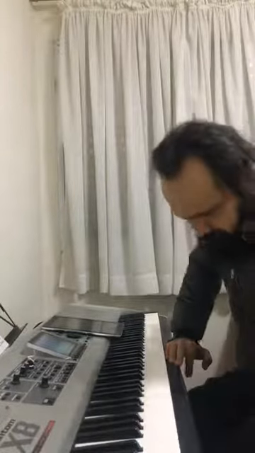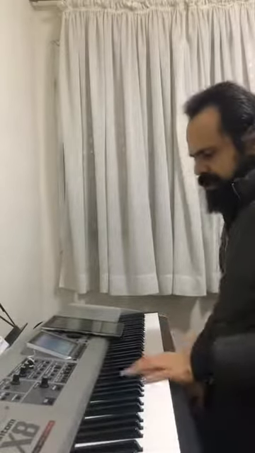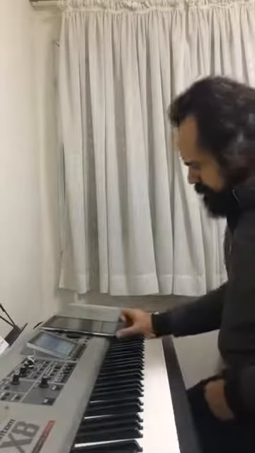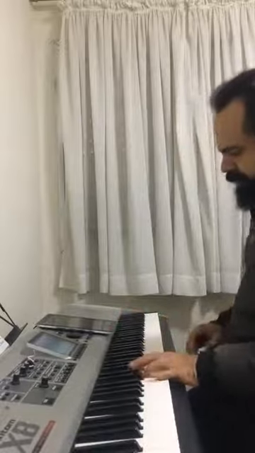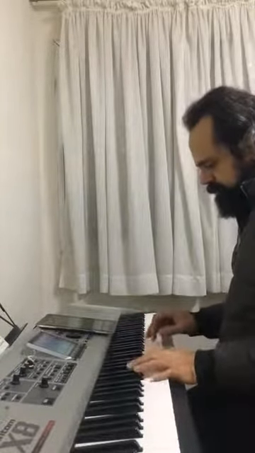Alright, so I was thinking to start with Samba, this Samba, a composition of Toquinho and Vinicius de Moraes.